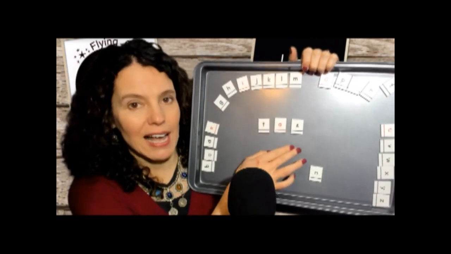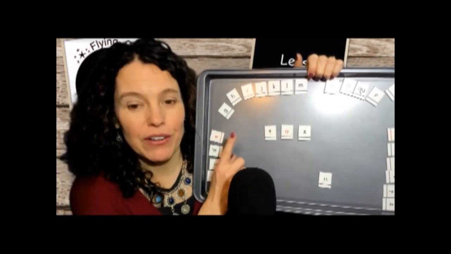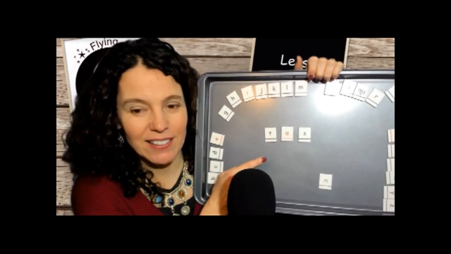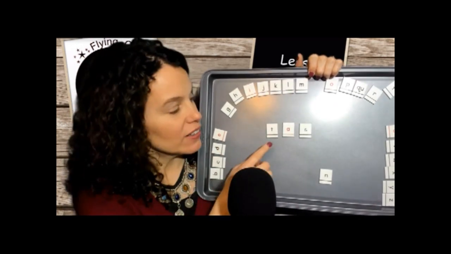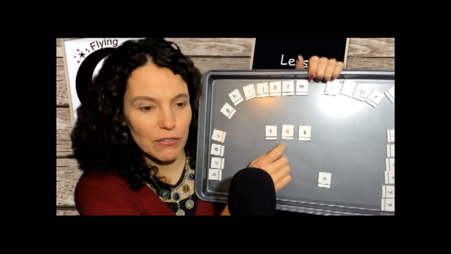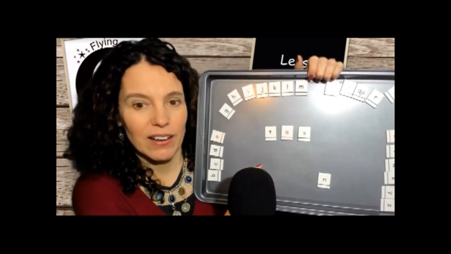Tass. It's not an English word. Okay, so it's not a word. Is it part of a word? Well, actually, yes, it is. It's part of the word fantastic. So it is part of a word. Does it have a vowel pattern? Yeah, it's got a vowel in there. So it's a syllable.